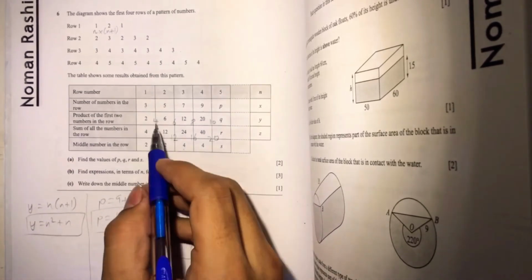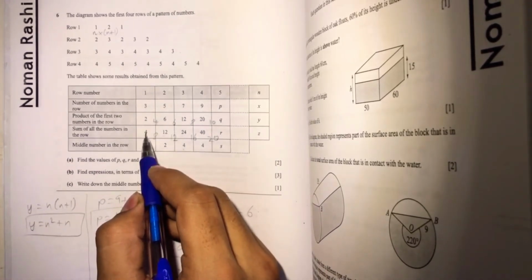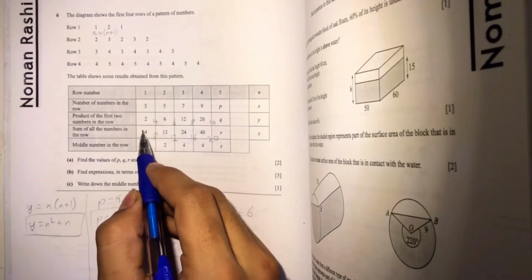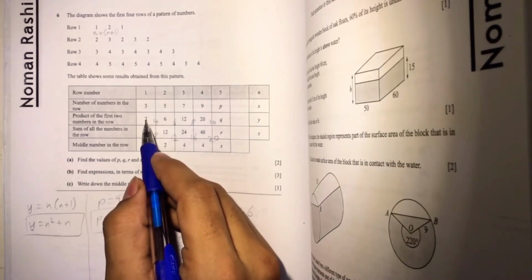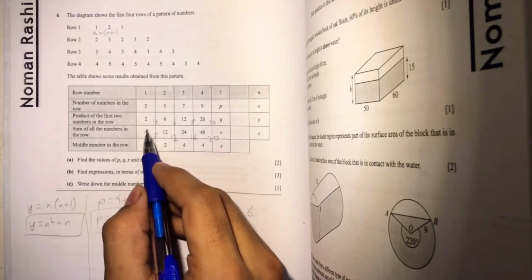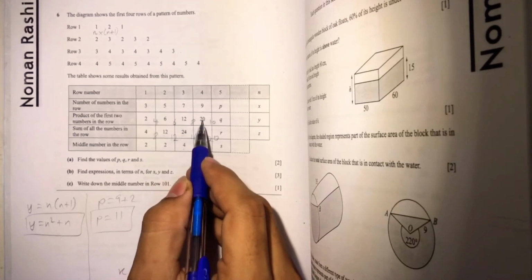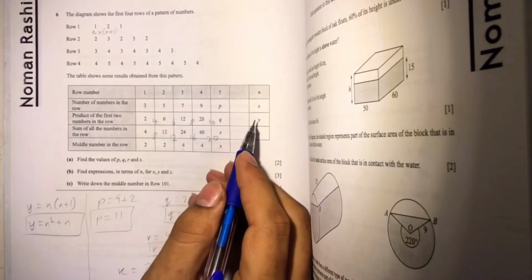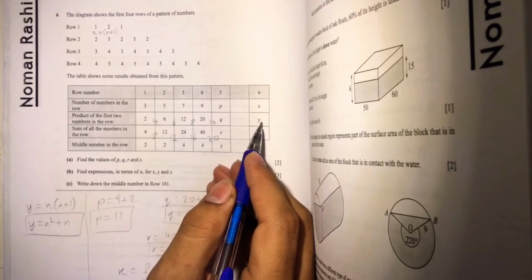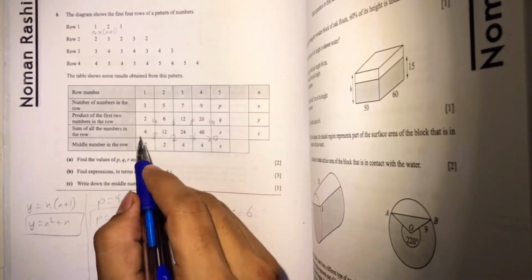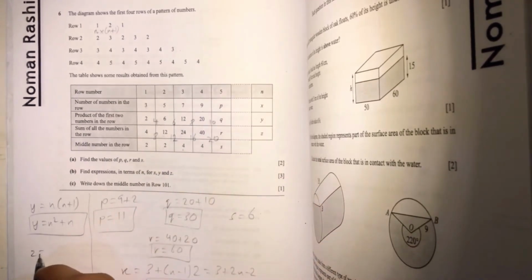we can see that each number of z is twice that of y. This is 2 times 2 is 4, 2 times 6 is 12, 2 times 12 is 24, 2 times 20 is 40. The general formula for y was n square plus n. The general formula for z can be 2 times n square plus n, or 2n square plus 2n.